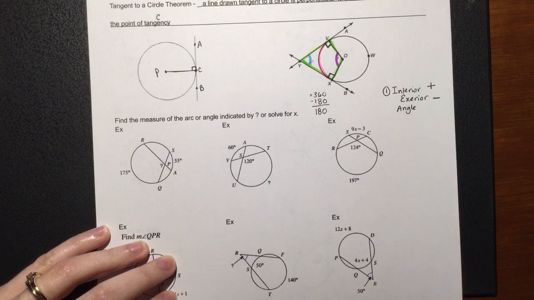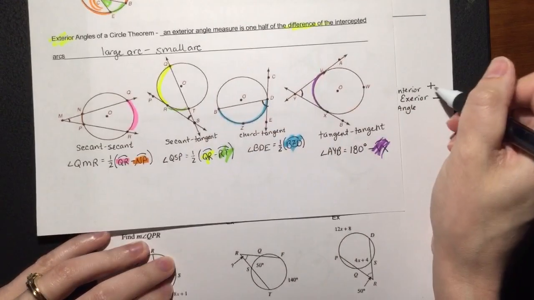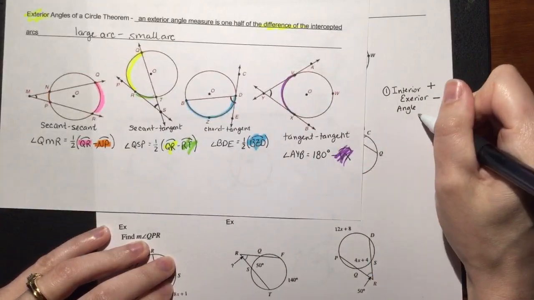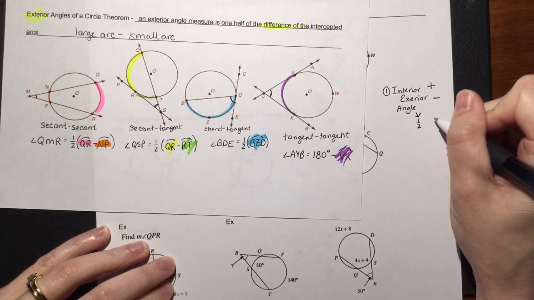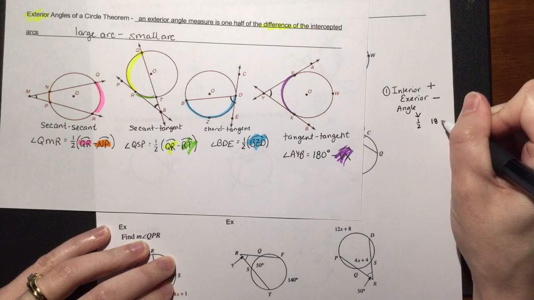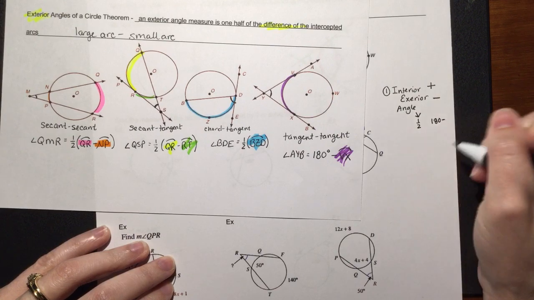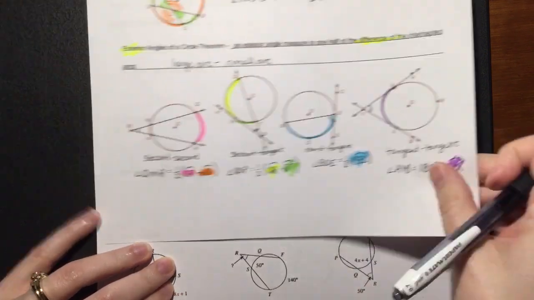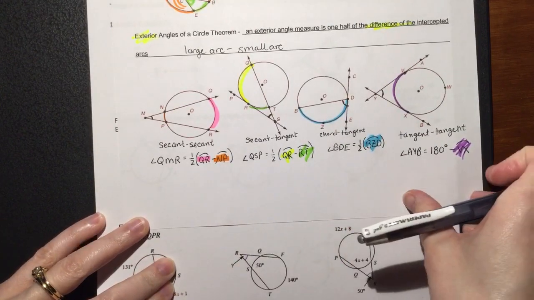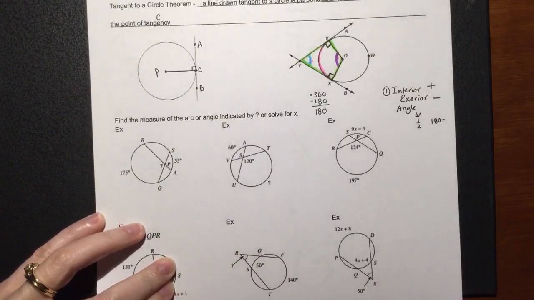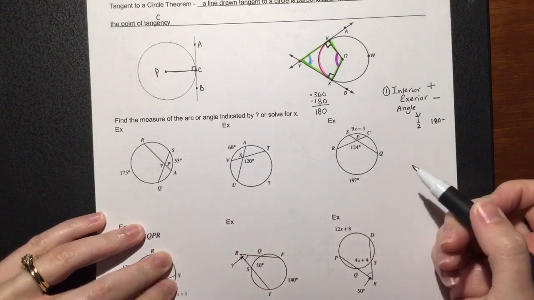And then from there, if it's interior, you just add them and go on. But if it's exterior, you've got to decide whether you're doing the 1/2 or you're doing the 180 minus. Or if it's just a regular and you're doing large minus small times 1/2. And we'll talk about those here in a second. But to start off with, I have a bunch of interior angles.